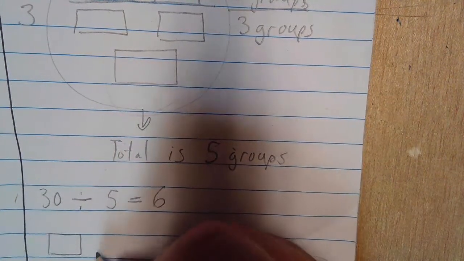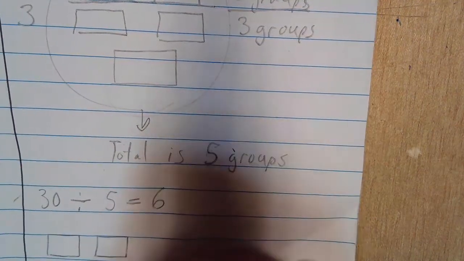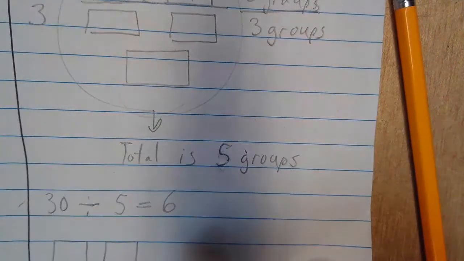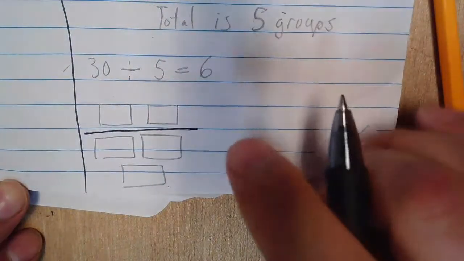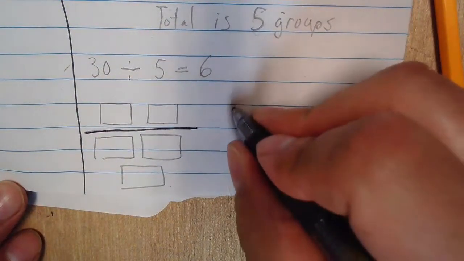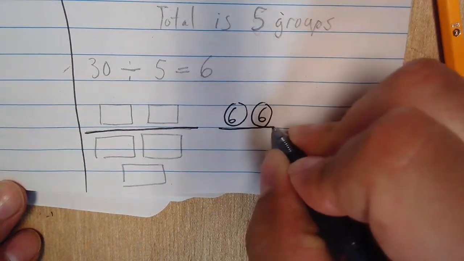I'm going to redraw it. 2 groups, 3 groups, that's a total of 5. You can't see what I'm doing. That's okay. There it is. And now I'm saying, hey, that's 2 groups of 6. Why did I go from bars to circles?